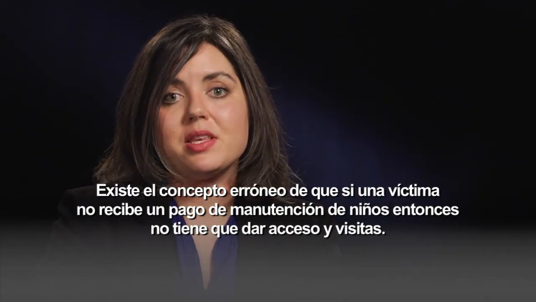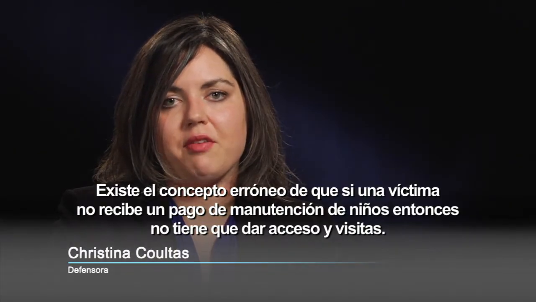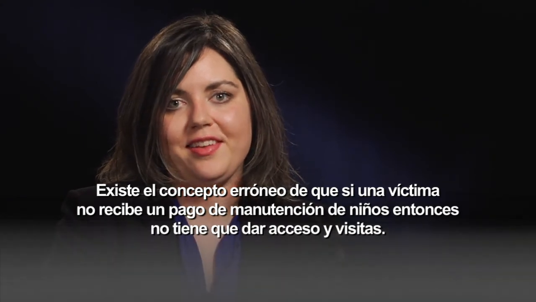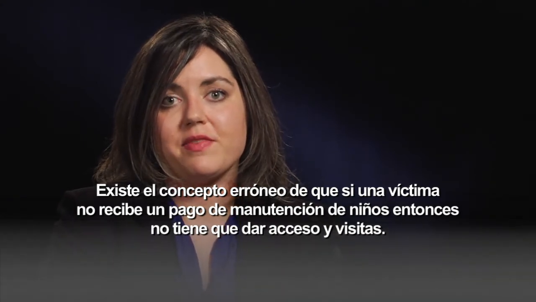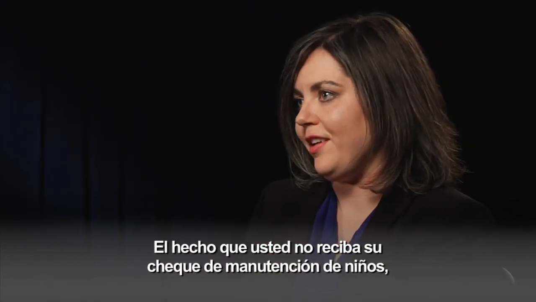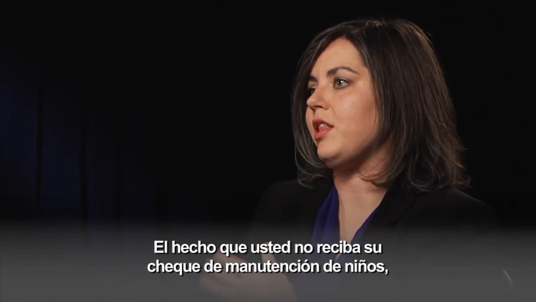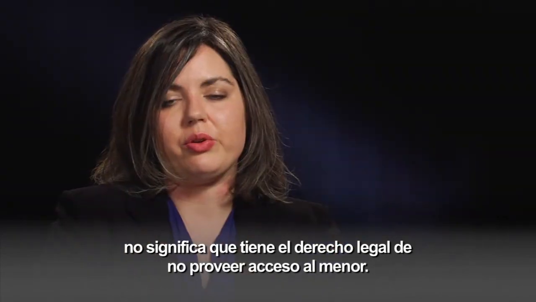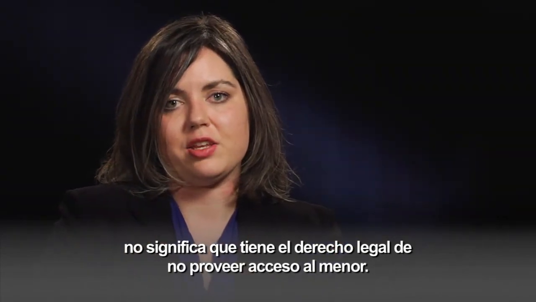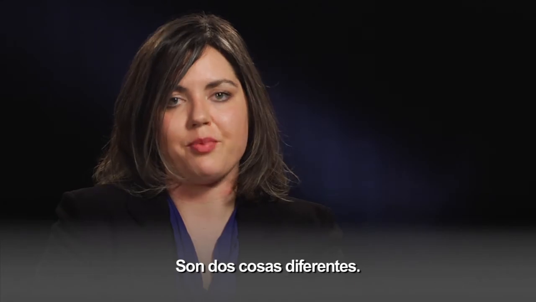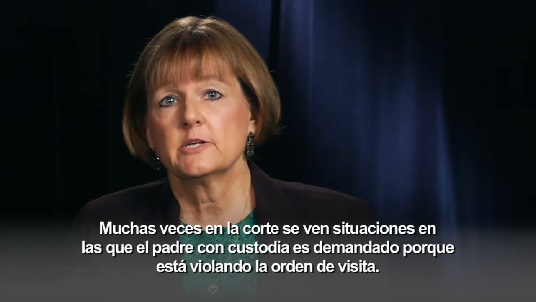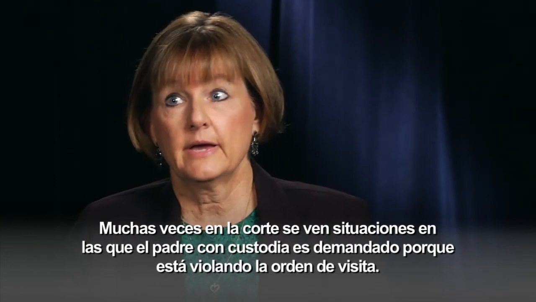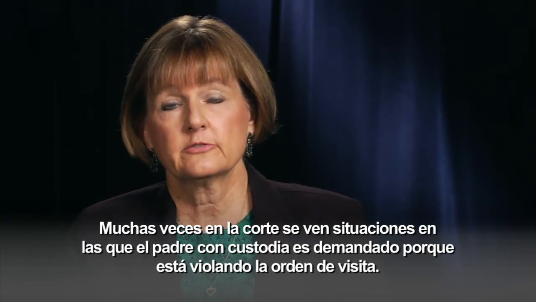There's a misunderstanding that if a victim doesn't receive a child support payment, then they don't have to provide access and visitation. Just because you don't get your child support check doesn't mean that you have the legal right to not provide access to the child. The two are separate. The court often sees situations where the person with custody has been sued because they are violating the order concerning visitation.